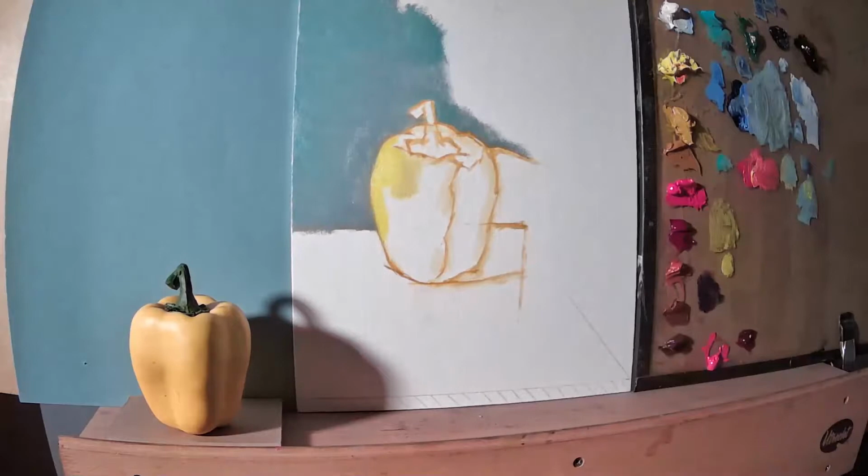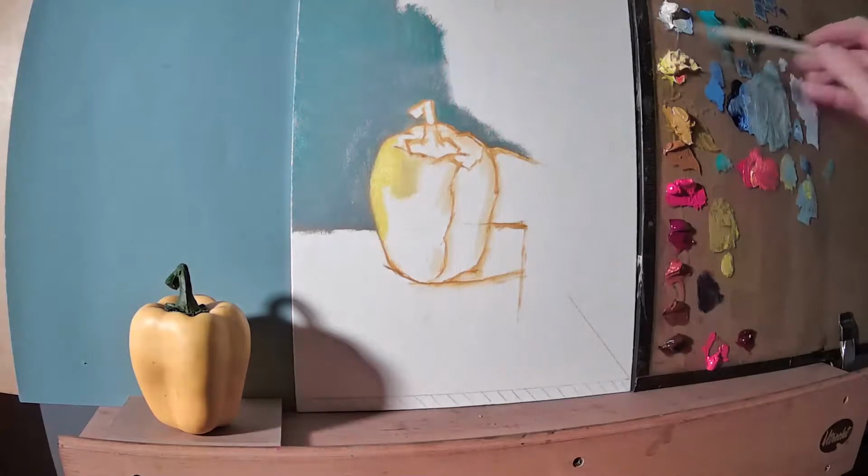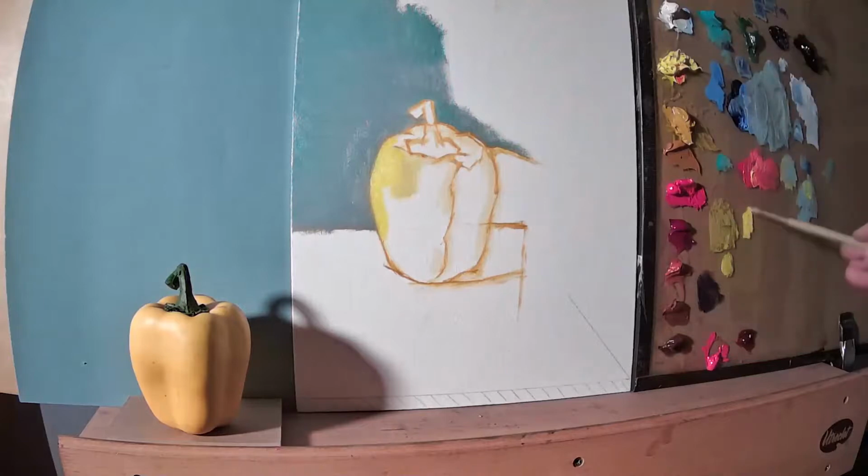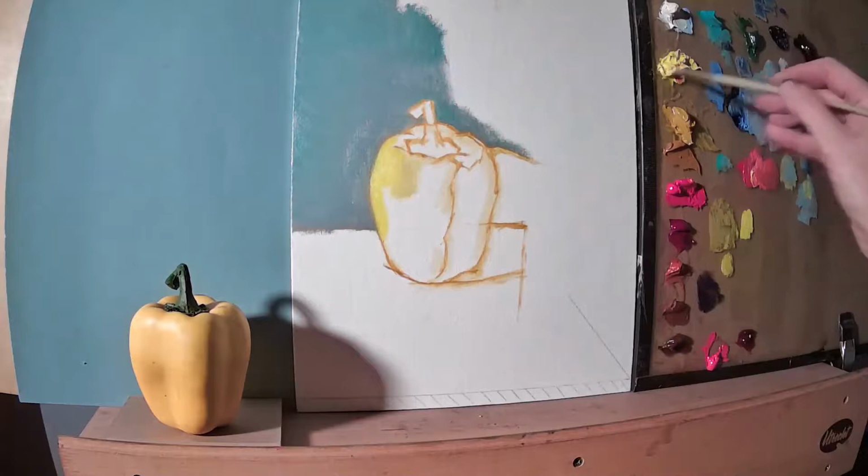I noticed that the pepper looks kind of warm, so maybe you could add a little pink or red into it. Yeah, I think you're right. I think we can add... this is too much of a pure yellow, right? So there needs to be a little bit of red in it. Now, what do you think?